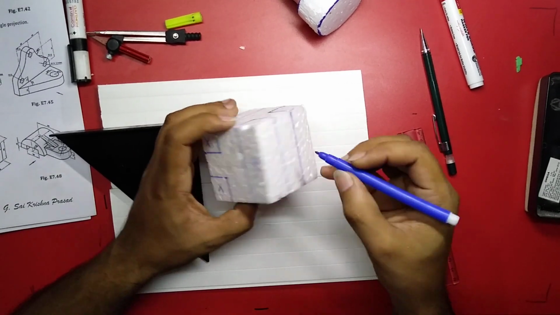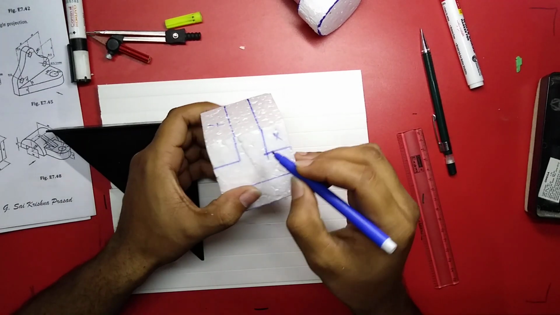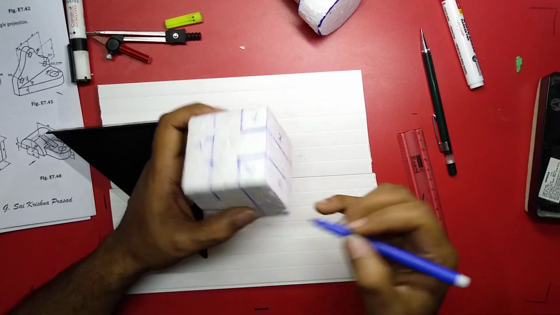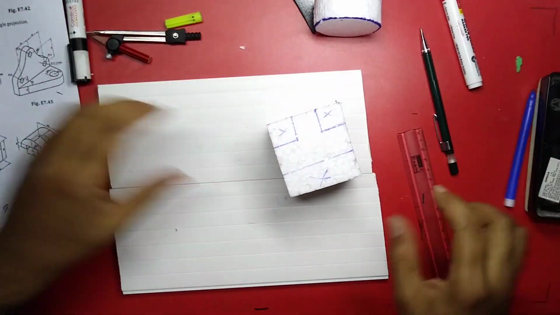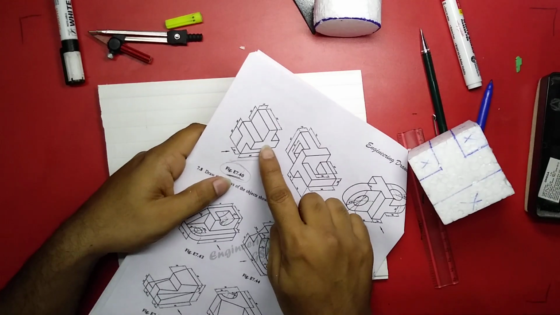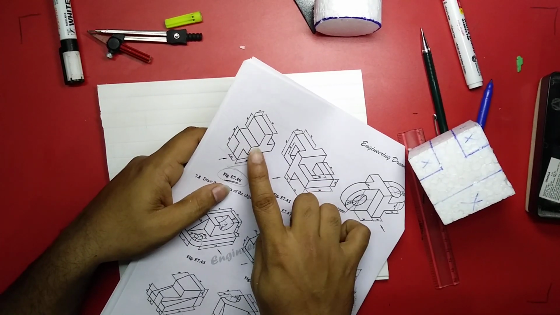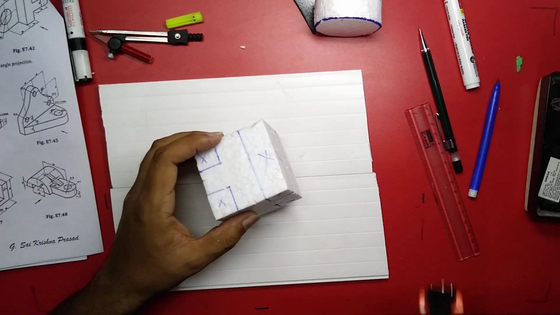See here, this portion we have to remove. So if you remove these extruded parts, then we'll be getting the isometric object like this. This is the isometric projection. I'll be getting an isometric object like this. So I'll be cutting this now.